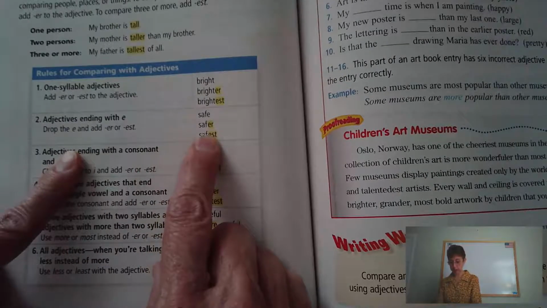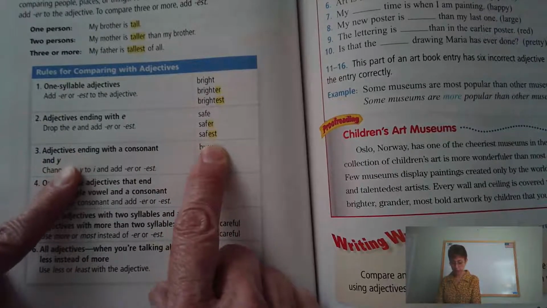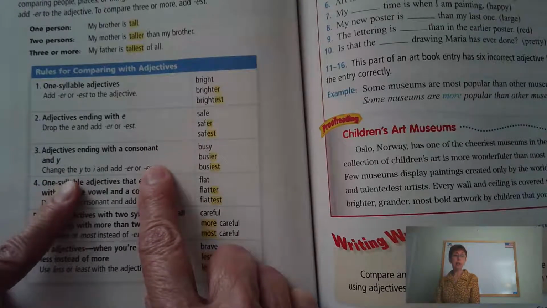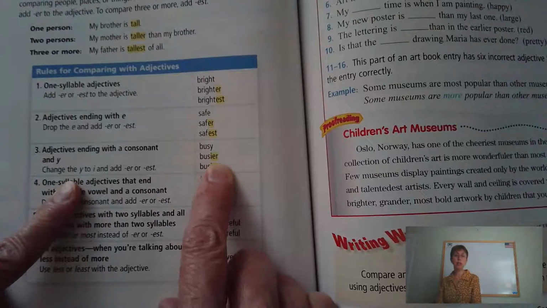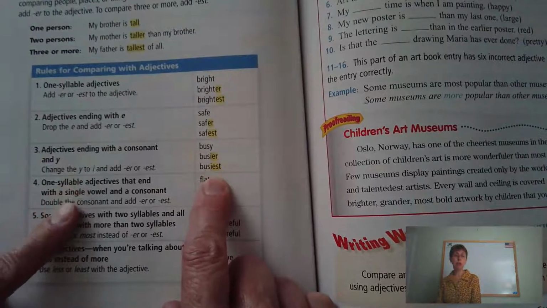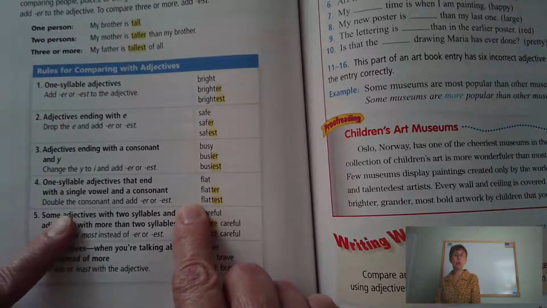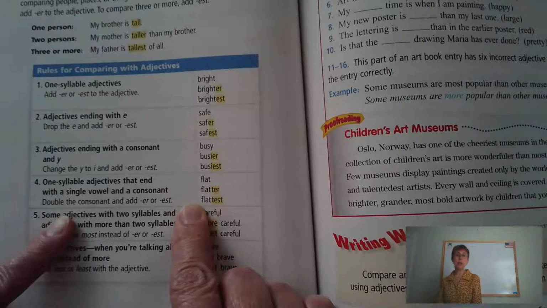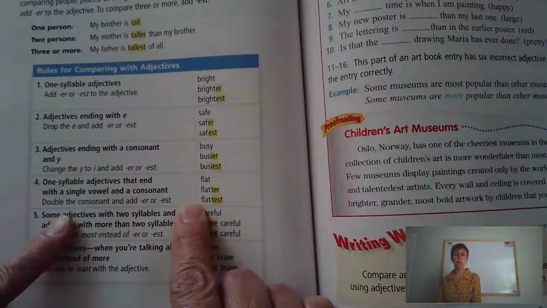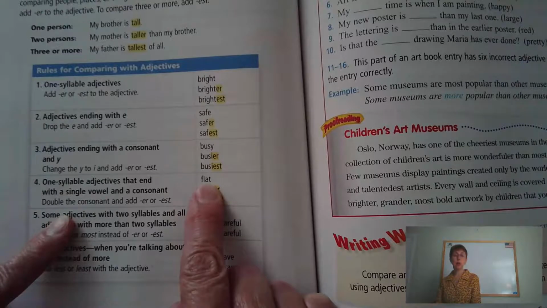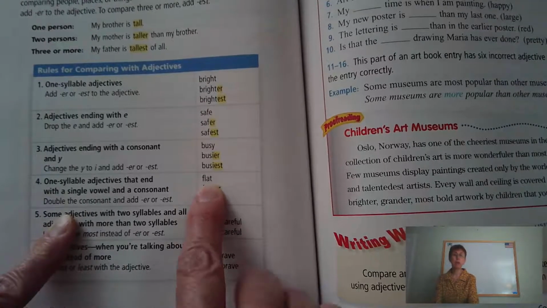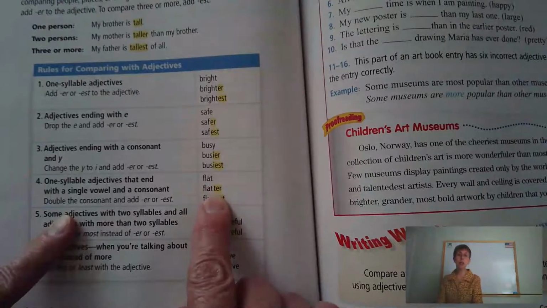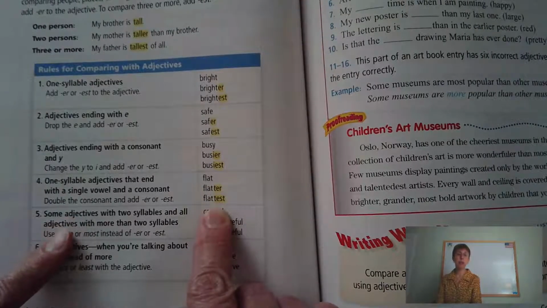So safe, safer, safest. When you have a consonant followed by a Y, you change the Y to an I before you add the ending. Busy, busier, busiest. The one syllable adjectives that end with a single vowel and a consonant, you double that consonant. So you have A followed by T, single vowel followed by a single consonant, double that T for flatter and flattest.